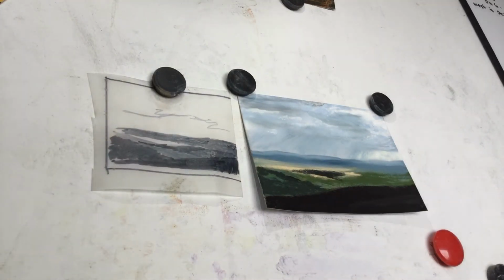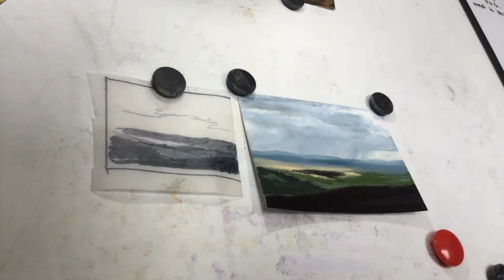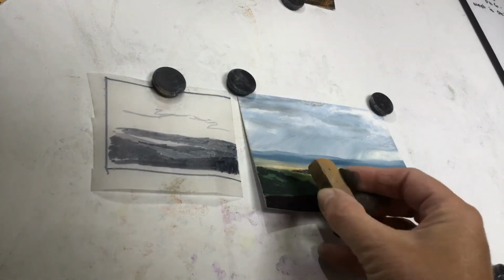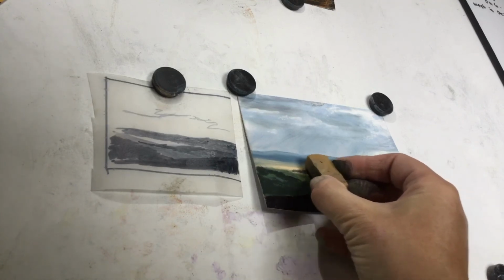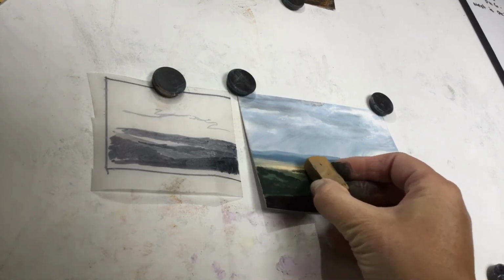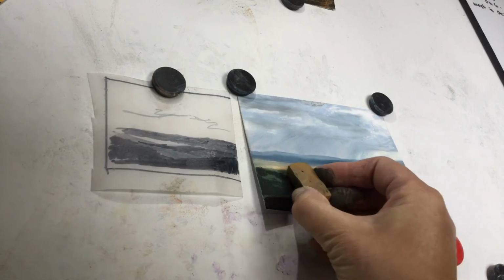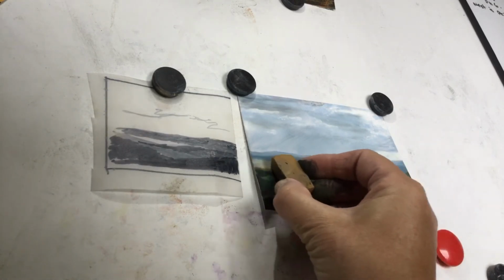Okay, so we've got some shadow on the middle distance, and I've got some lights shining over there, and I just want to pick up another light, not quite as bright, on these fields here. It's a middle tone.